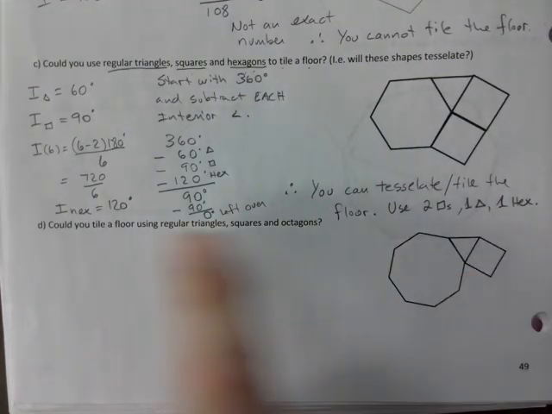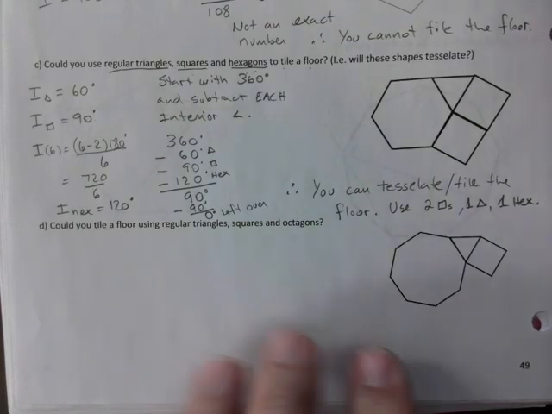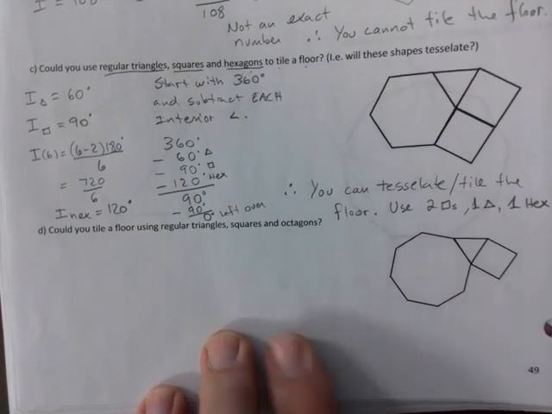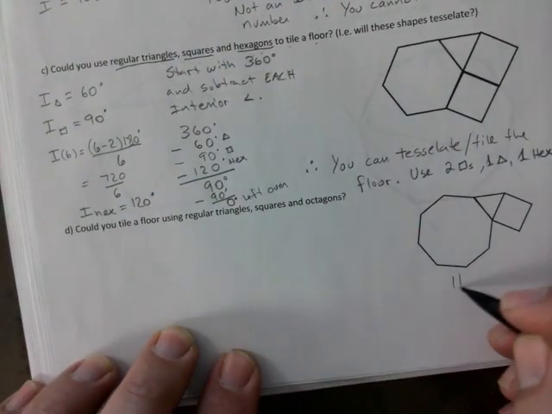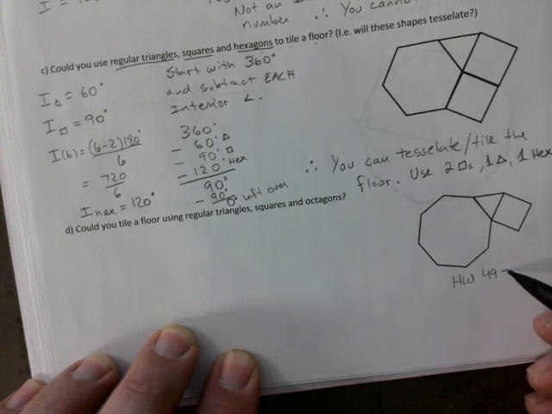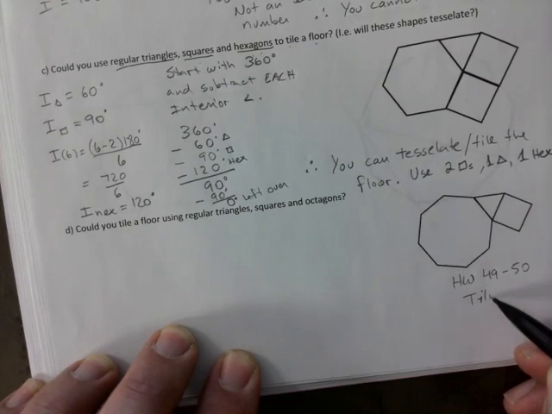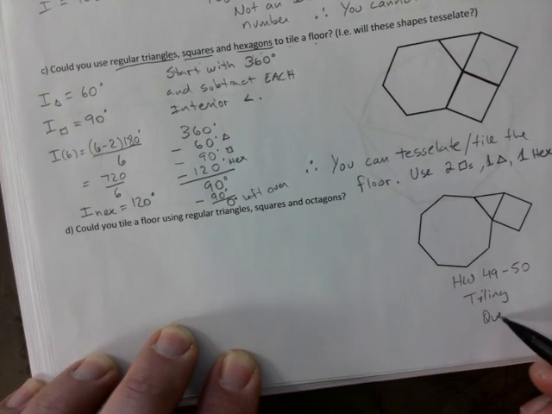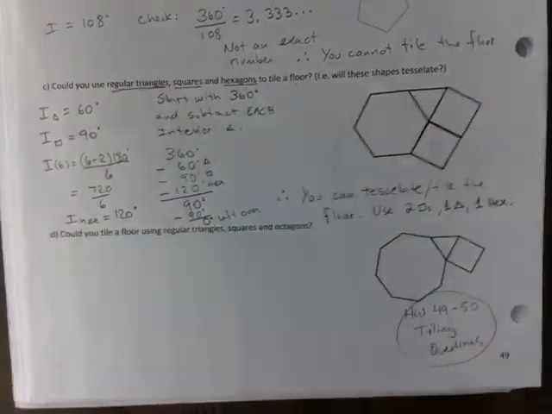And so obviously the next one would not work out for you. Okay, I would like you to try just 49 and 50. So 49, just what's left over here. 49 to 50 on tiling, right? Tiling questions.